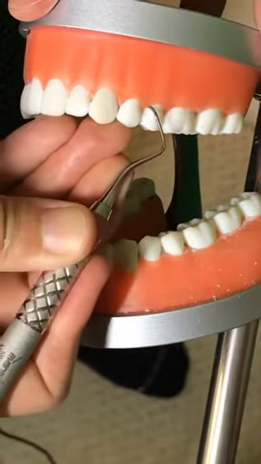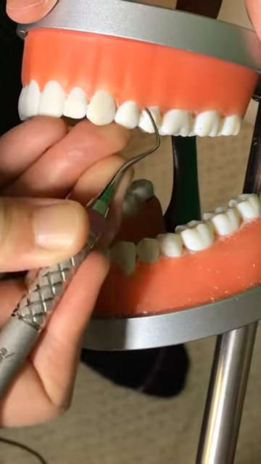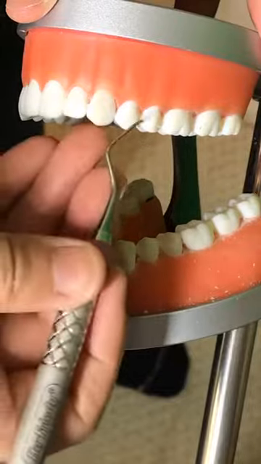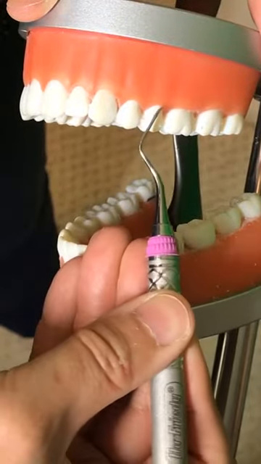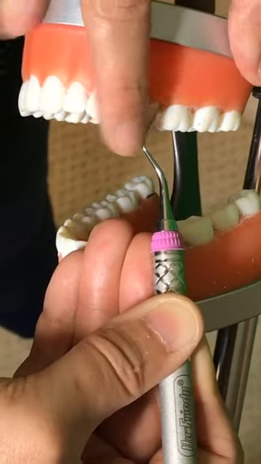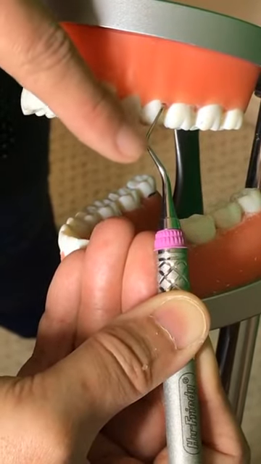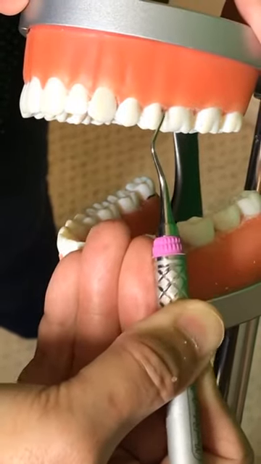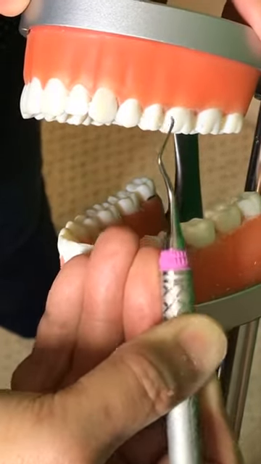If it's hugging the tooth, that's a good side to use. But if I rotate this way, distal, this is hugging the tooth, but another key principle is this bend. The V is not pointing to the distal, so this is technically not the correct end.